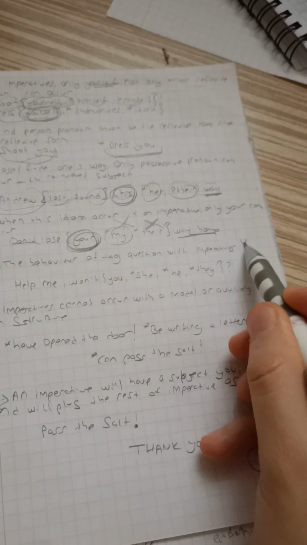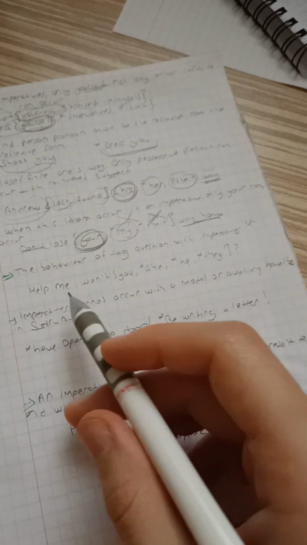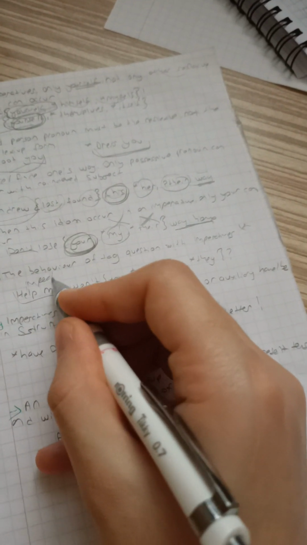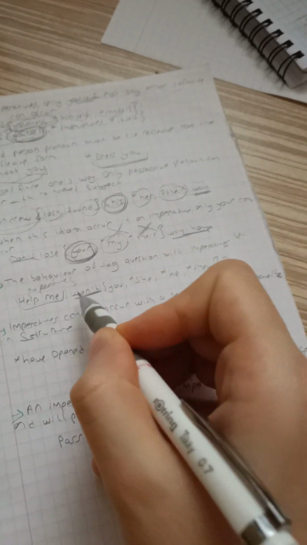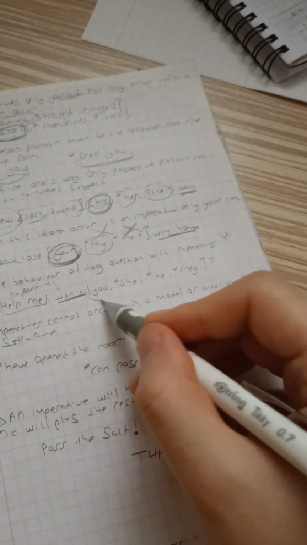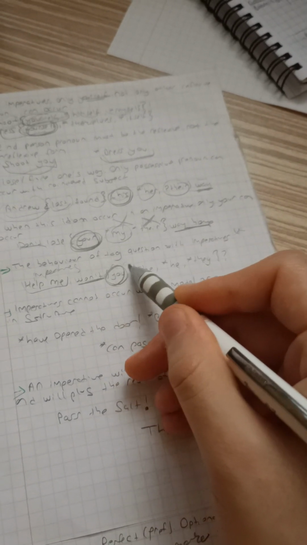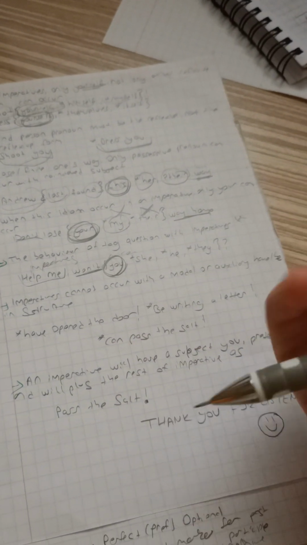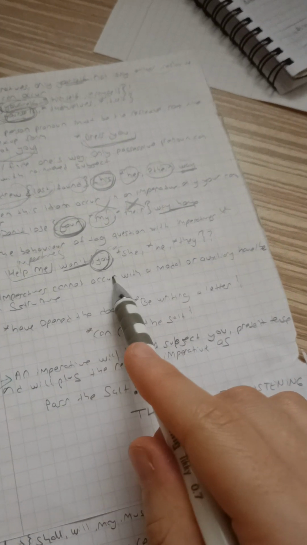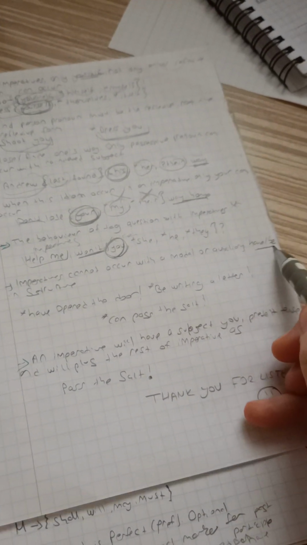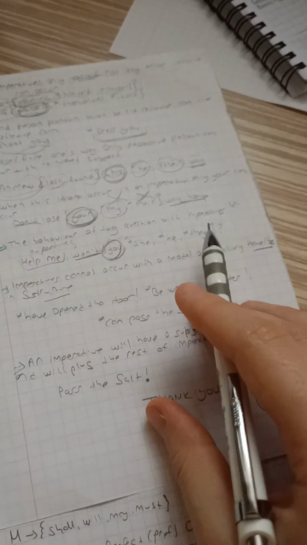Let's have a look at them. Help me is an imperative. Won't you occurs with the second person. And imperatives cannot occur with a modal or auxiliary have or be in S-structure.